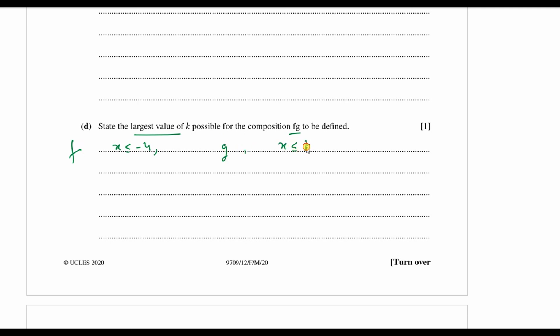And if you are talking about fg, it means the range of g must be following the domain of f, otherwise f will not take that value and hence it will not be defined. So what does it mean?